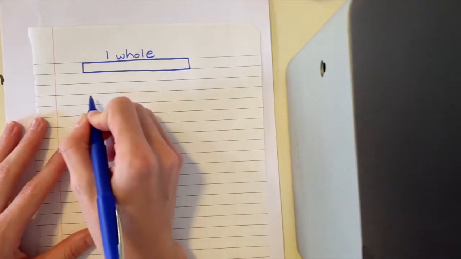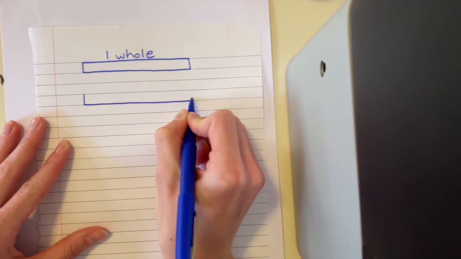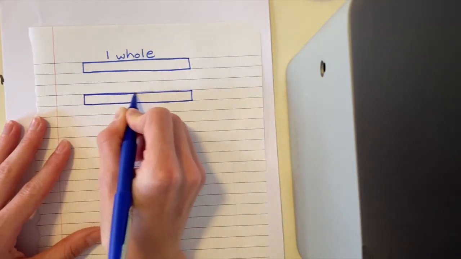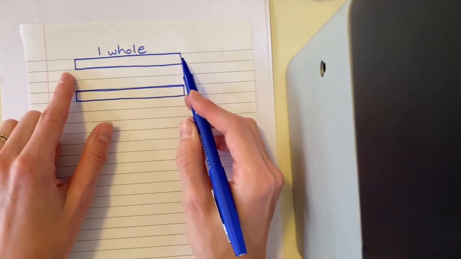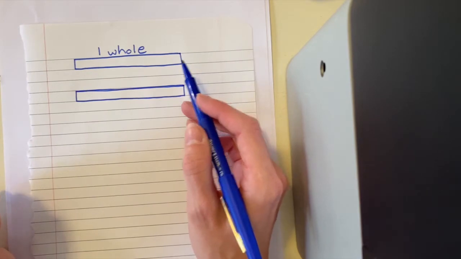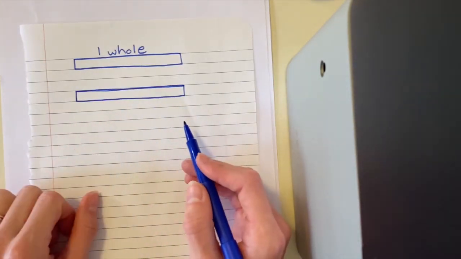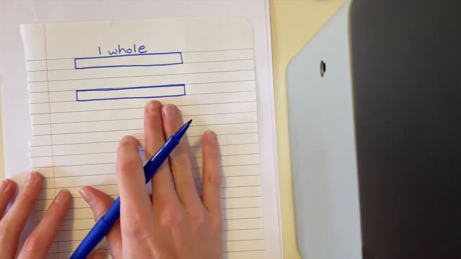I'm going to make a little bit of space down here and make my second fraction strip. I want to make sure that it's the exact same length because it's representing the same whole. Now, this is representing 1 whole. We're not partitioning at all. We will, however, partition this one. We're going to go ahead and split it up into 2 pieces.